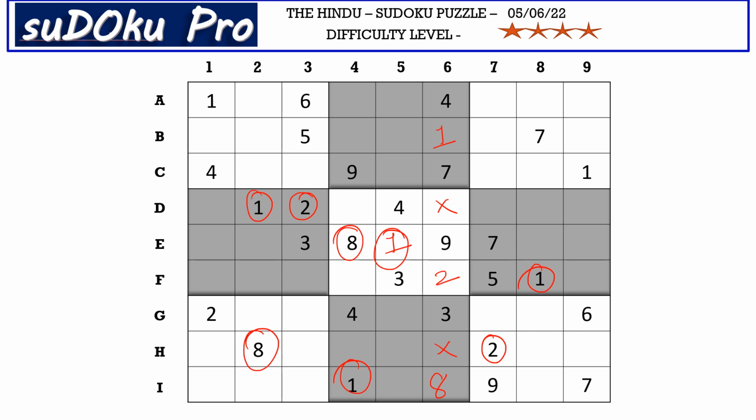Now in column 6, there are only 2 empty cells and the missing numbers are 5 and 6. We do not have any clues of 5 and 6 around. So let's move on. There is a 2 here in G row and a 2 in H row blocking these two rows. So 2 goes here in I5.